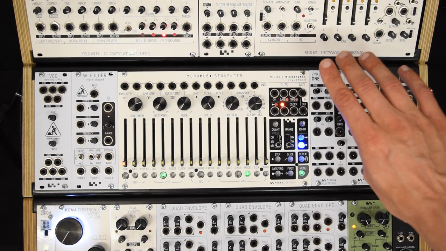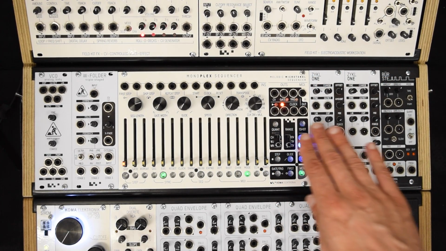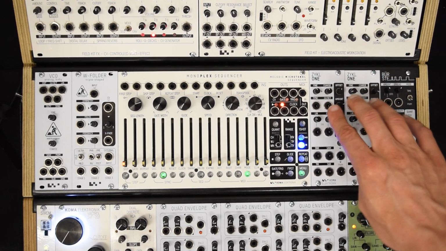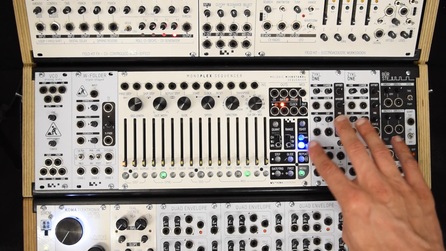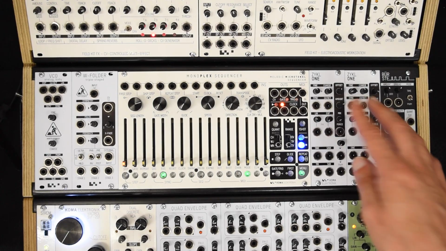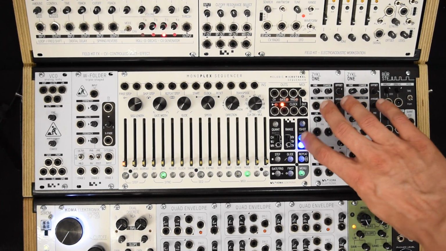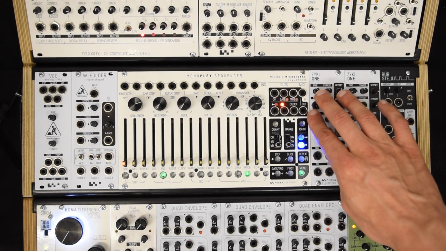We provide also some logical outputs which indicate the beginning and the end of the sequence, as well as MIDI. Here's our quantizer section. We have range and scale settings. This is the control section.